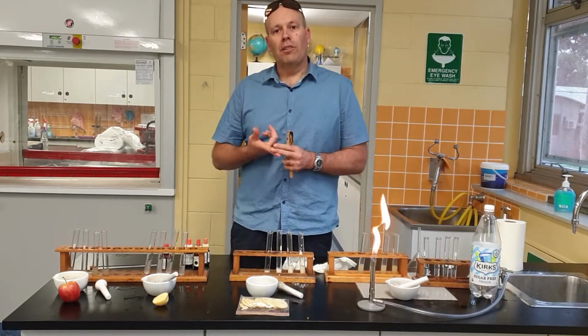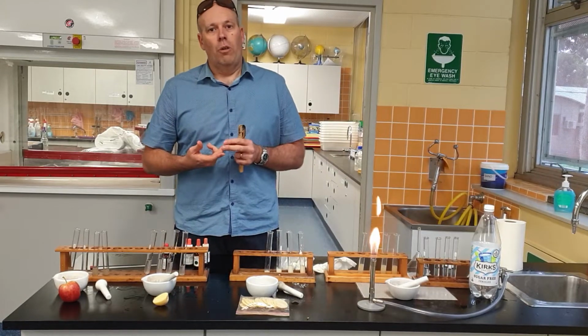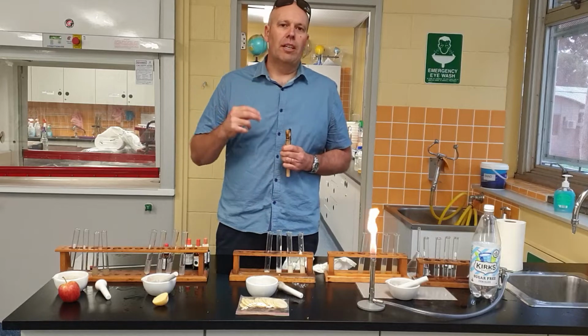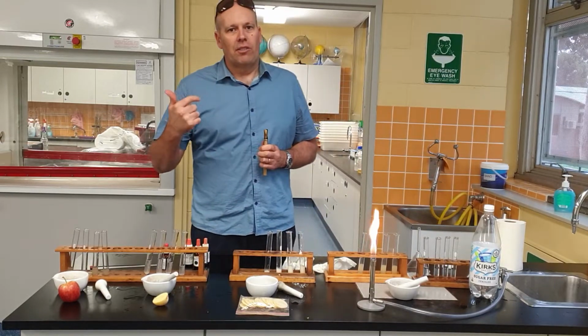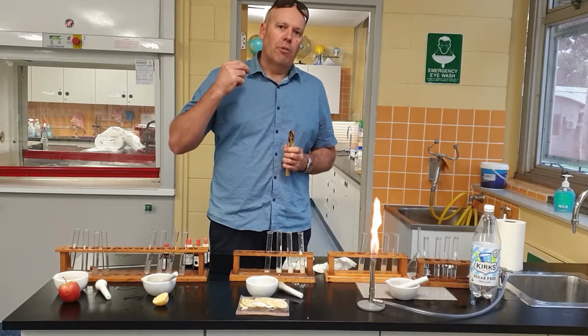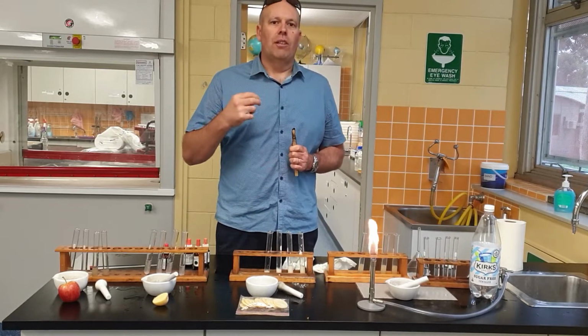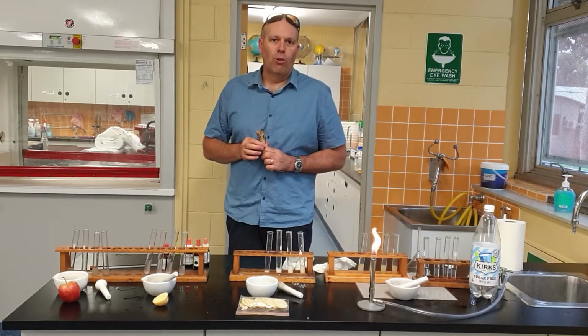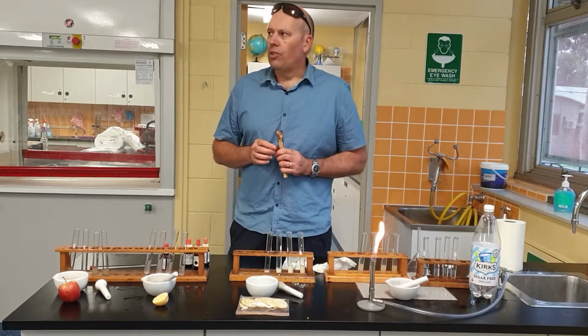So remember last time, we tested starch with iodine and with that black colour. Then we tested for glucose using Benedict's with heat and it went orange. Then we tested for protein using biuret, it went a purpley colour. And then we tested for salts using silver nitrate.